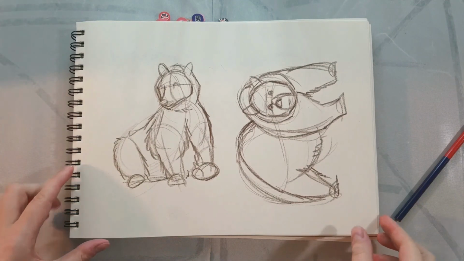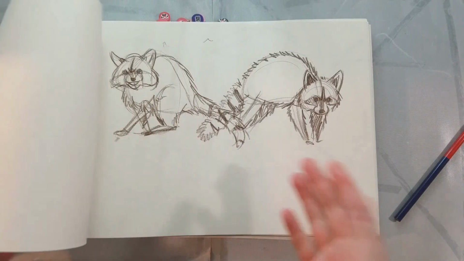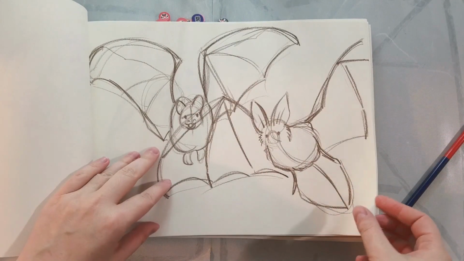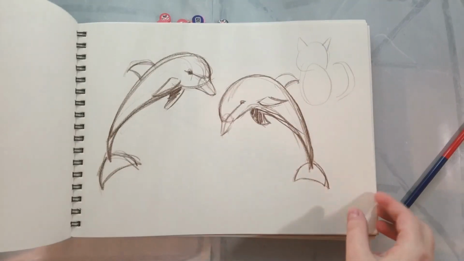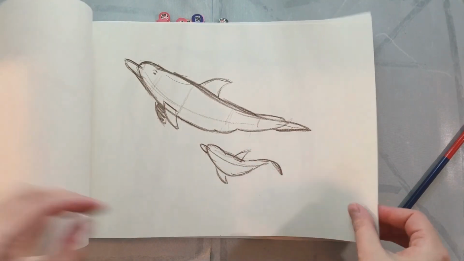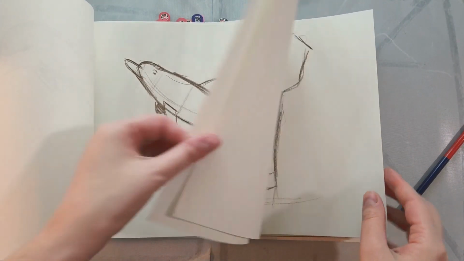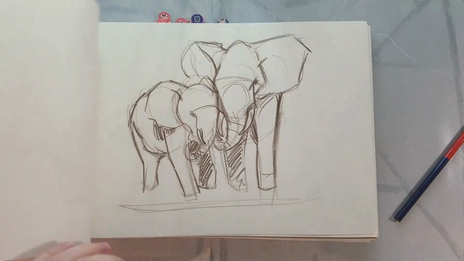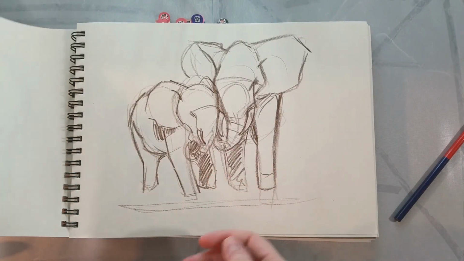Hey Artnerds! So in our last tutorial video, we did some exploratory sketching and just kind of explored the forms of different animals. And you guys can check out that video by clicking the link down in the description below. I'm also going to link several other useful tutorials for you guys.